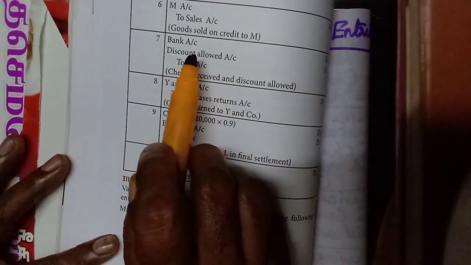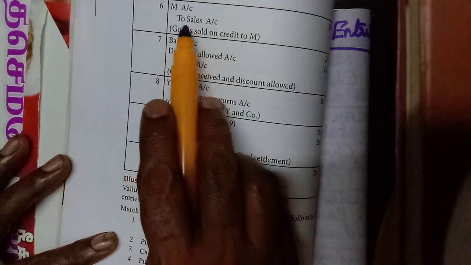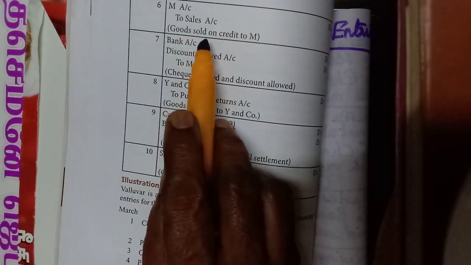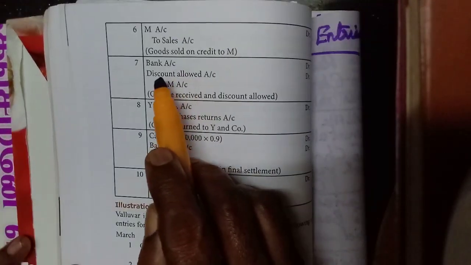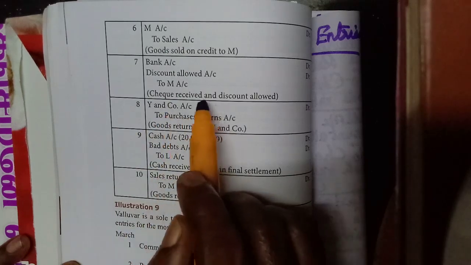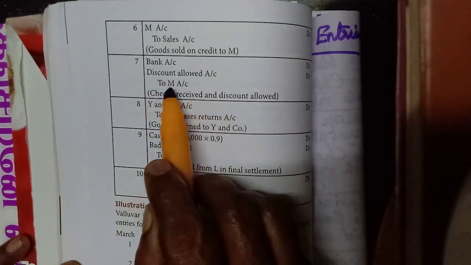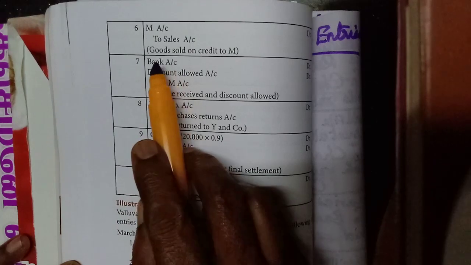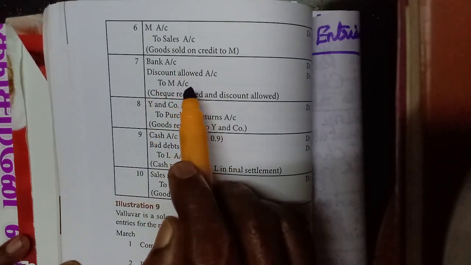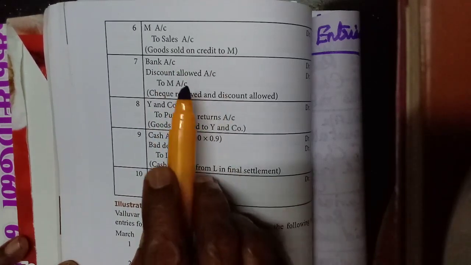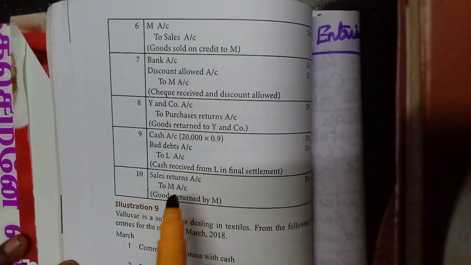Then sold goods to M on credit. So M account debtor to sales account. Okay. Then check received and discount allowed. Okay, we received a check from M. And settlement. Okay, we have settled, full settlement. So the remaining amount is discount allowed.